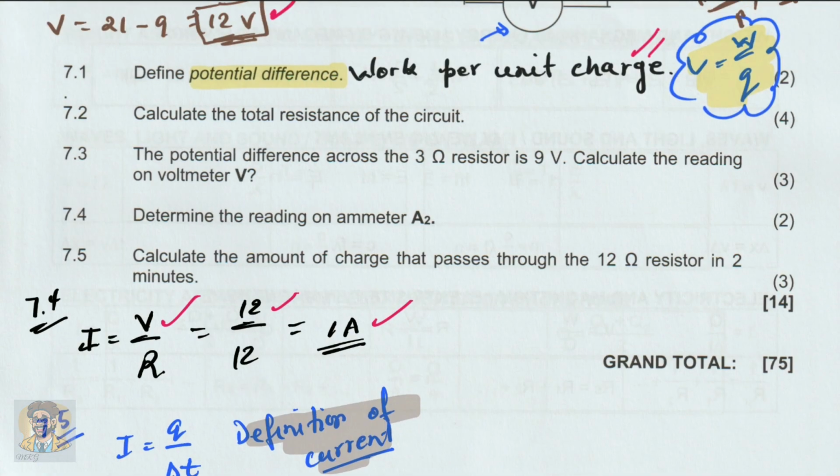This is all. This is a question on electric circuits for grade 10. It is applicable to grade 11 as well.